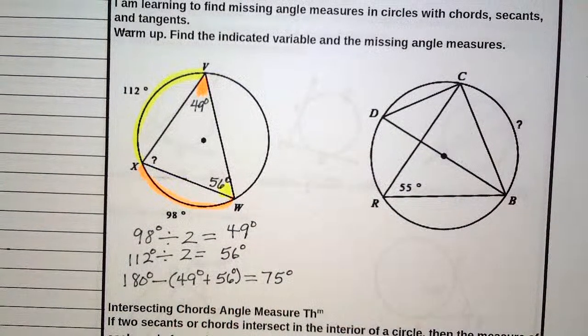Is that the only way I could have done it? No. I also could have found the rest of the circle.